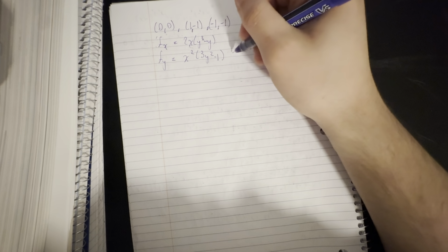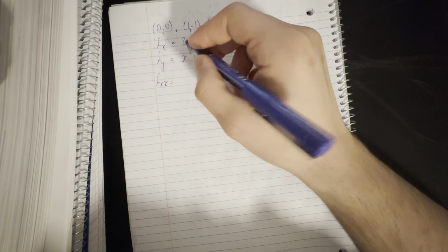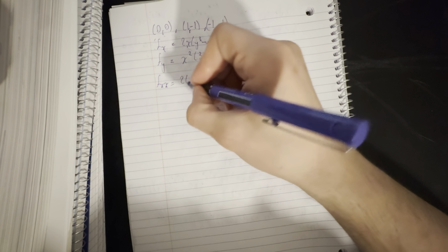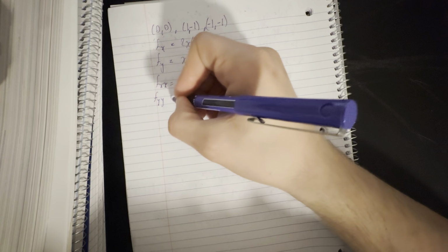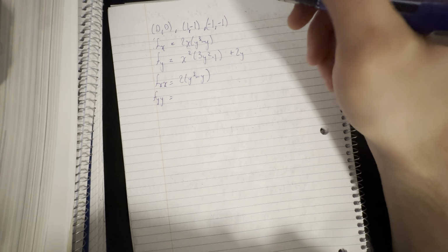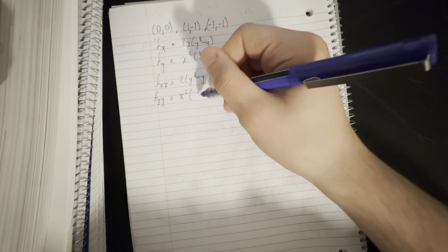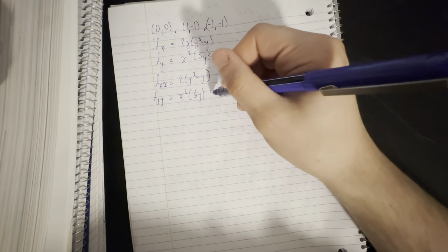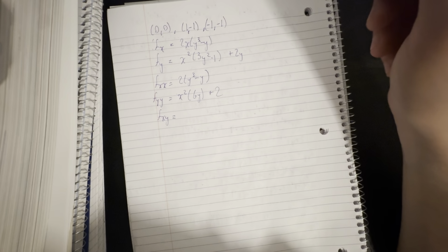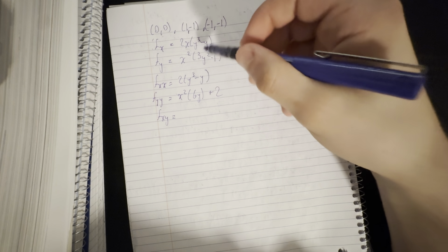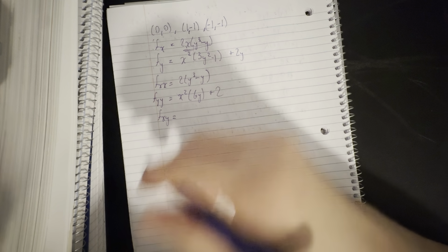Okay, so fxx is just going to be, this times a constant, so it's just going to be 2 times y cubed minus y. And then fyy is going to be x squared times 6y plus 2. Okay, and then fxy, so you could take the derivative of this guy with respect to y.